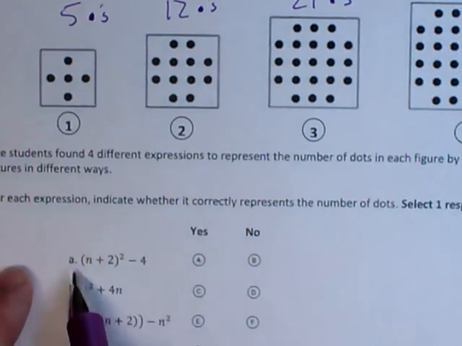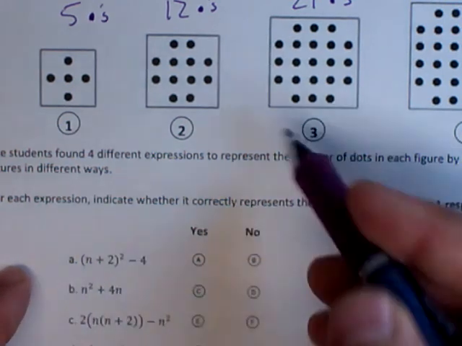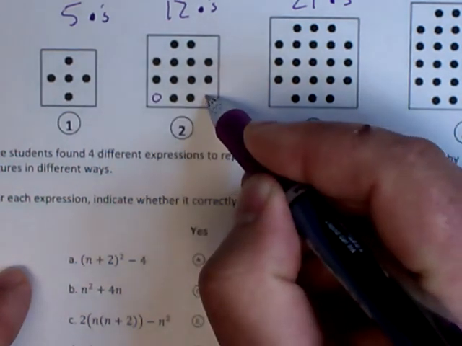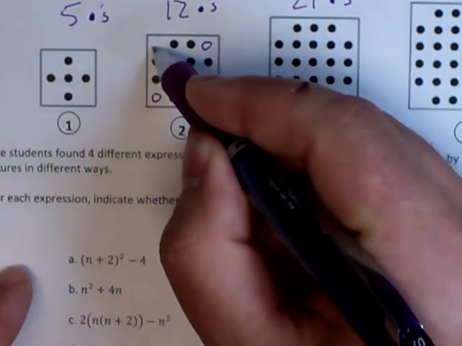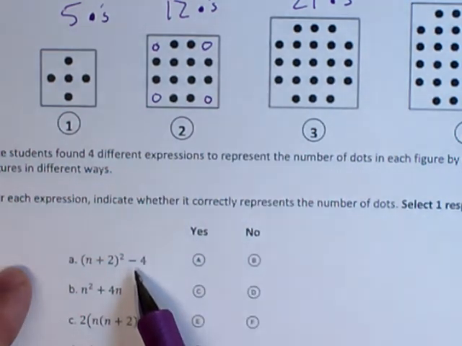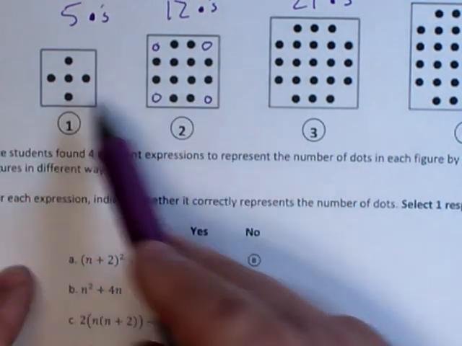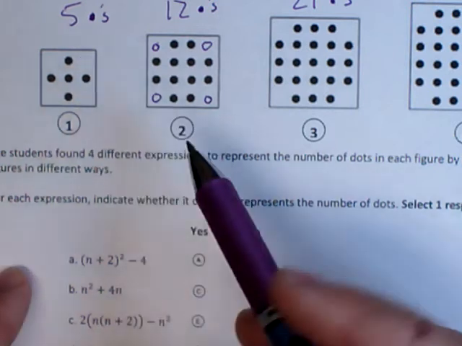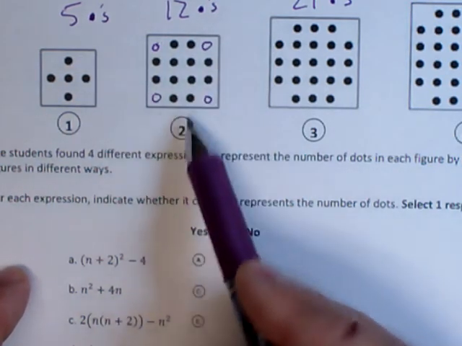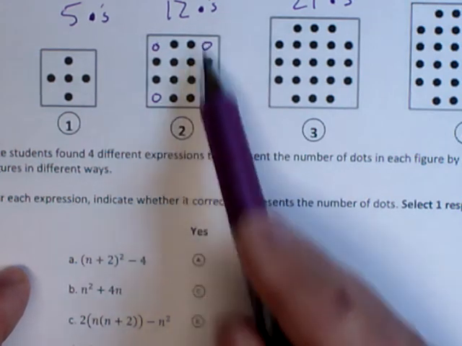This one here, for instance, is coming from the fact that this square, if it was complete with 4 dots in here, that's where the -4 is coming from, because it's like you're taking the 4 corners out to get this figure. And then this right here is a square. This square is 4 by 4.